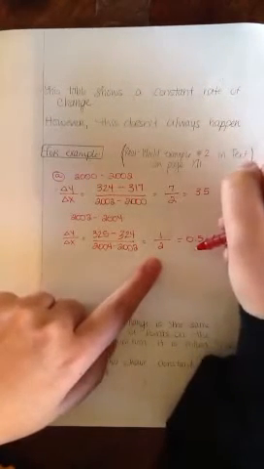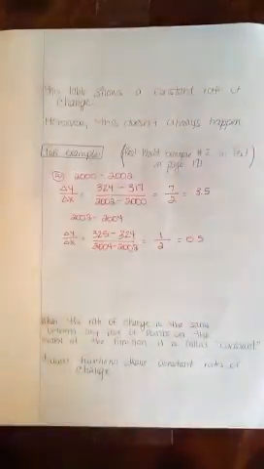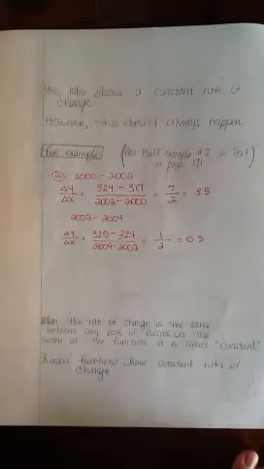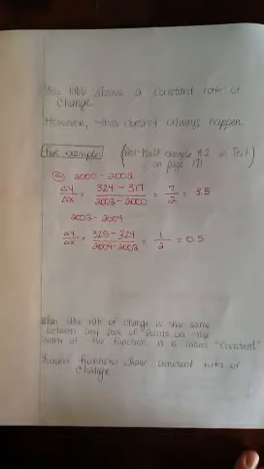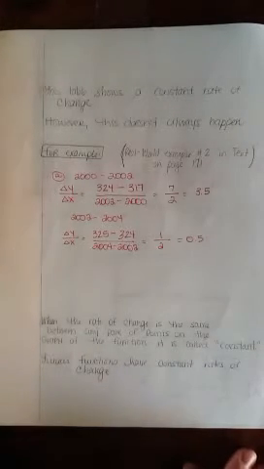But from 2002 to 2004, only by 0.5 million. So that's part B in the real world example. We just talked about that. And then how many different rates of change are shown in the graph? And we see 3 different rates of change, from 317 to 324, and then from 324 to 325, and then 325 to 335. It changes.